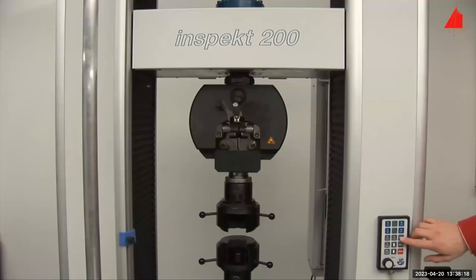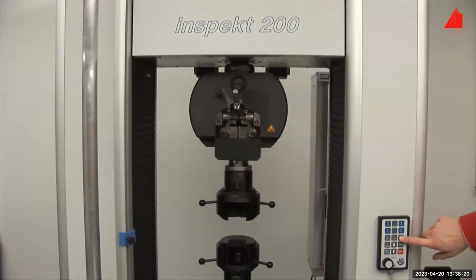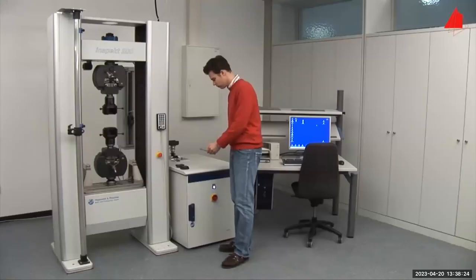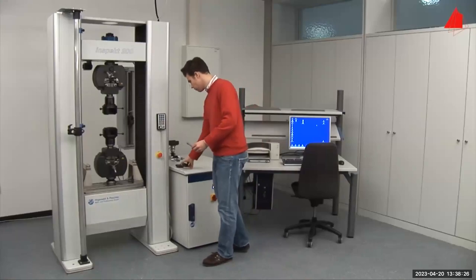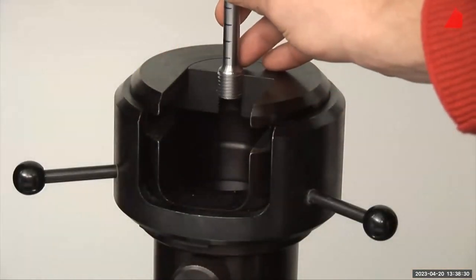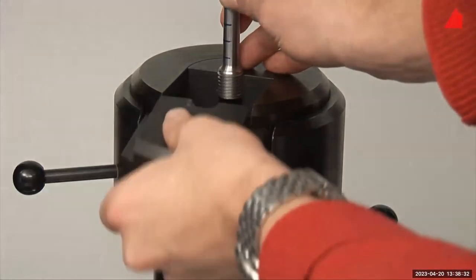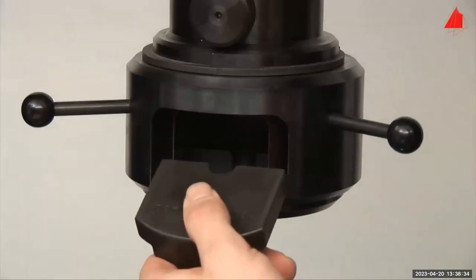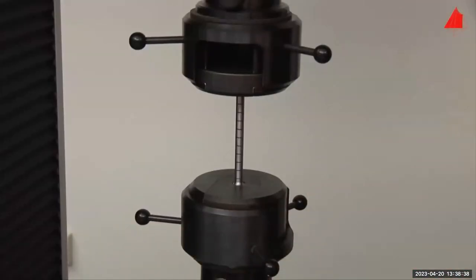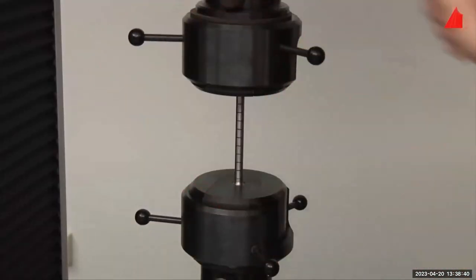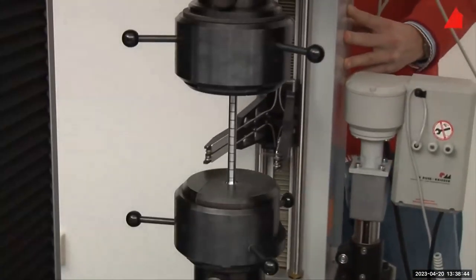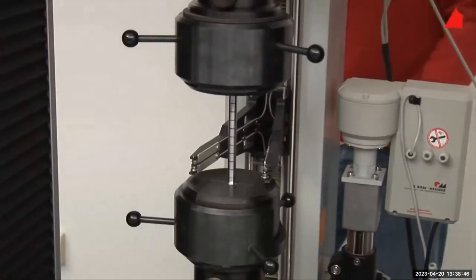Using a hand control, the tester moves the upper crosshead into its correct starting position. It's a pretty big guy. Now we can place the threaded ends of the test piece in the lower and upper grips of the testing machine. In the next step, he swings the extensometer into its working position and checks that everything is correctly prepared.